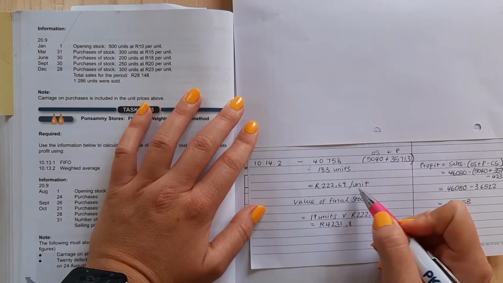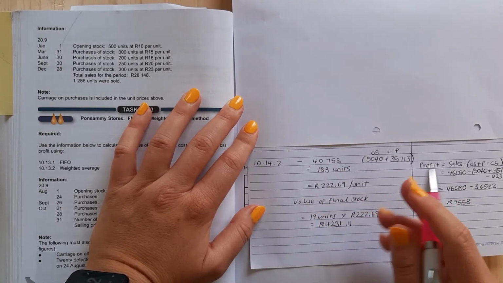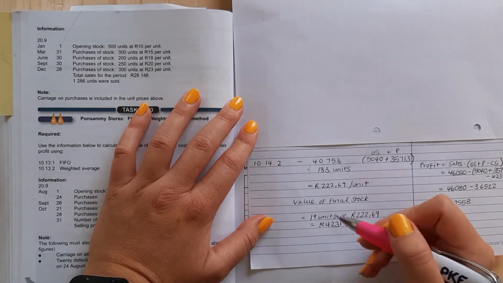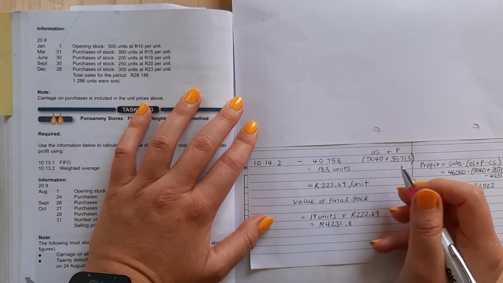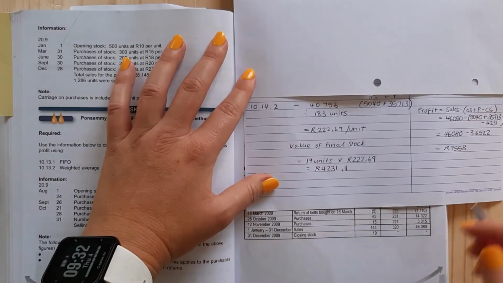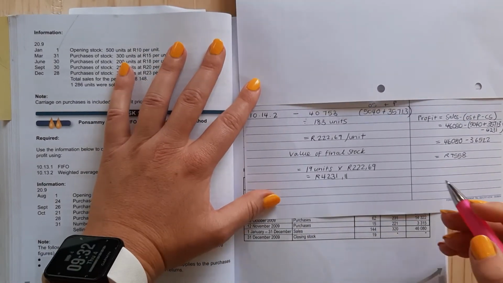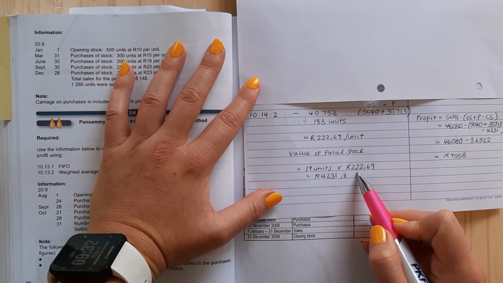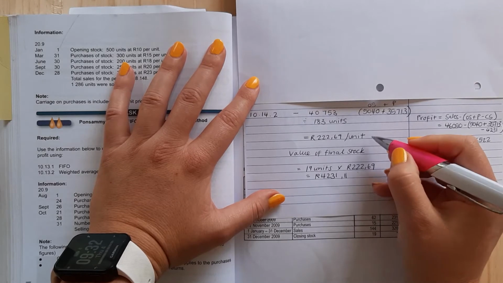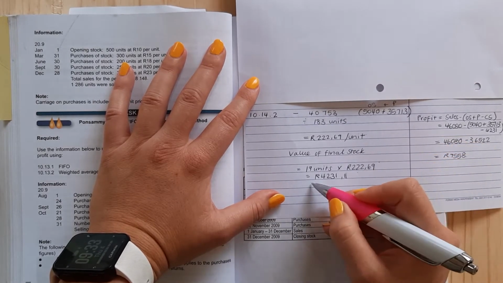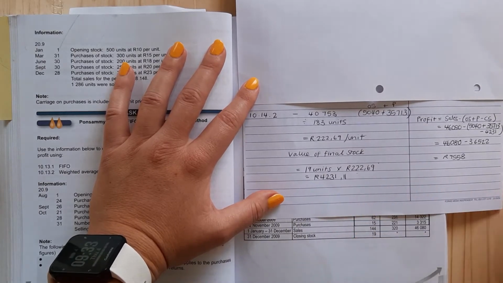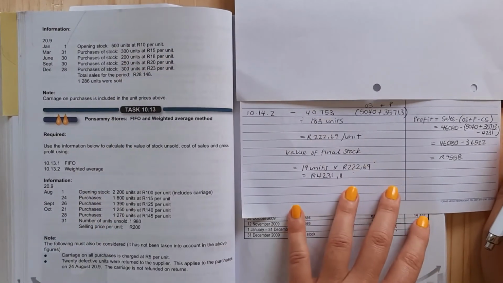Okay, once you have that, that's now your average cost per unit. So now you use that cost for every unit. So the value of your final stock, which is essentially your closing stock amount, is going to be the 19 units that we have on hand, which you can see here, times the average Rand per unit, the 222.69 Rand that was here. Bring it down there, which gives you a final calculation of 4,231 Rand as your closing stock.